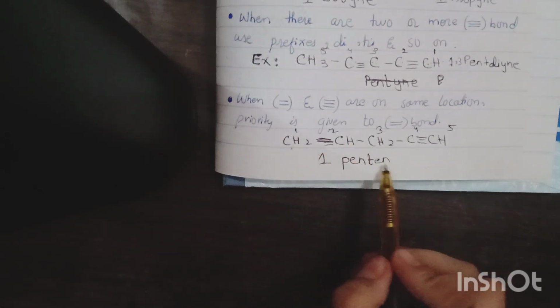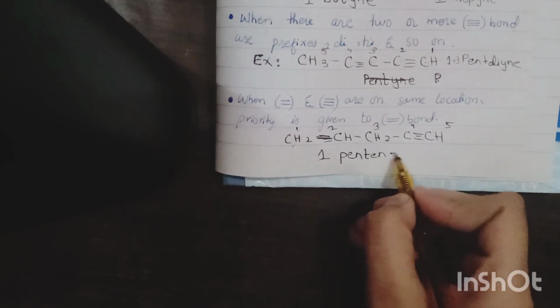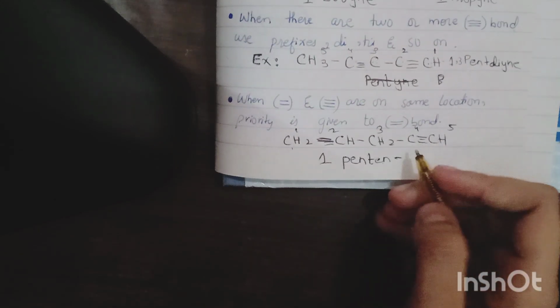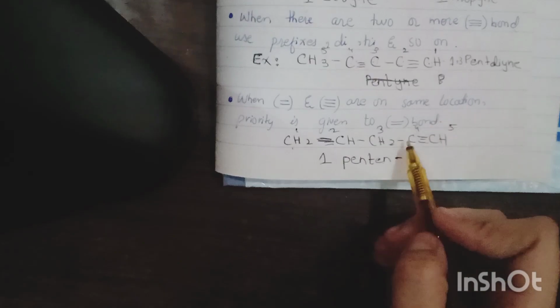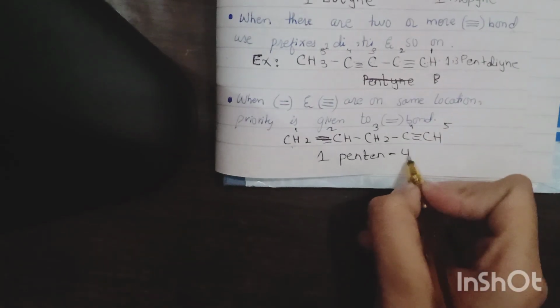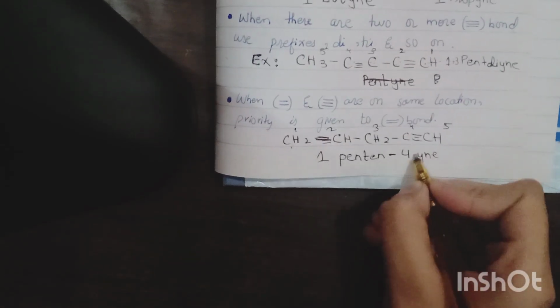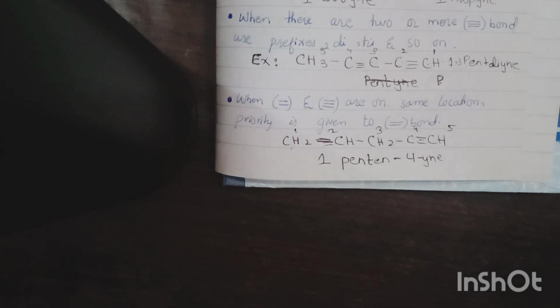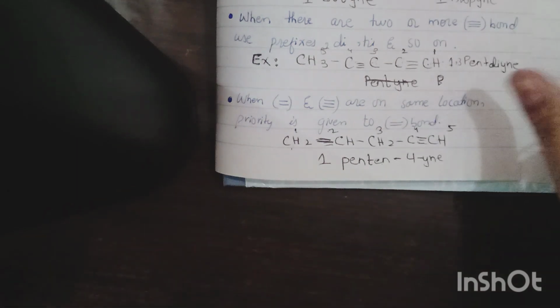"Ene" means double bond, "en" here because a double bond is present. And we have the triple bond at 4, so we should write "yne": pent-1-en-4-yne. This is the way you can write it, with "en" and "yne". So maybe all the rules are clear to you, and these are the rules of alkynes.